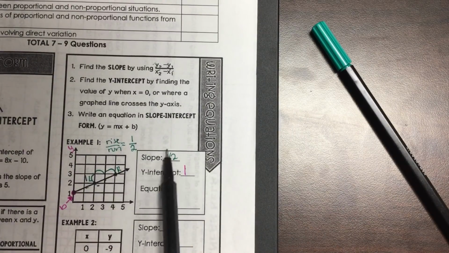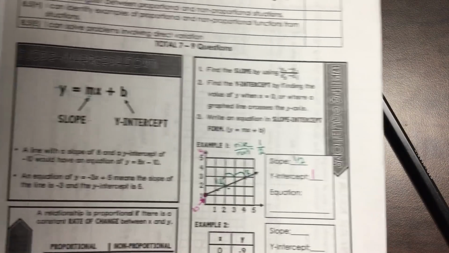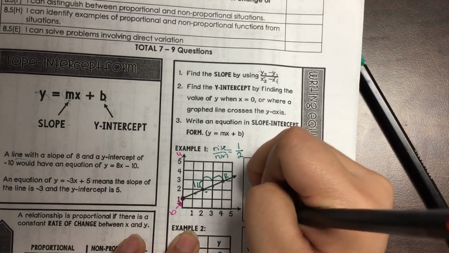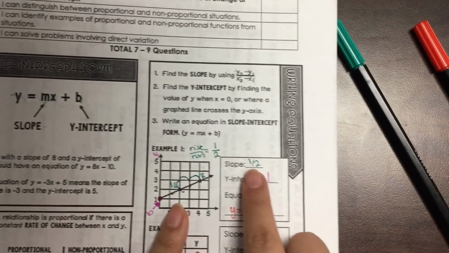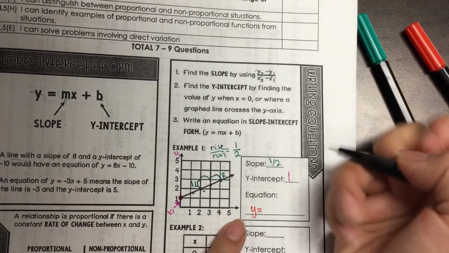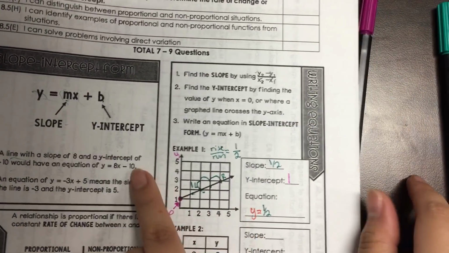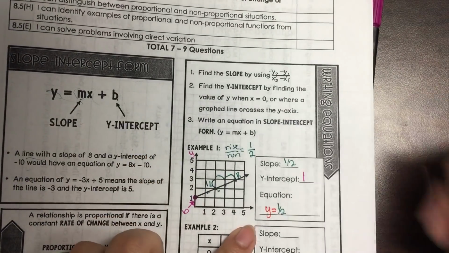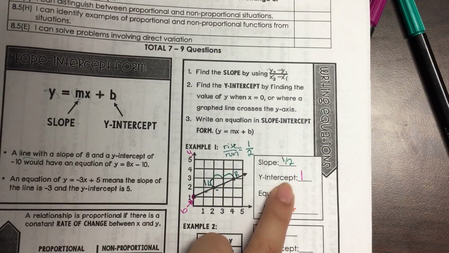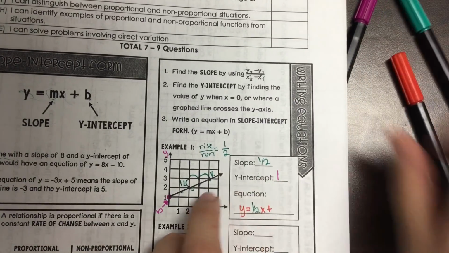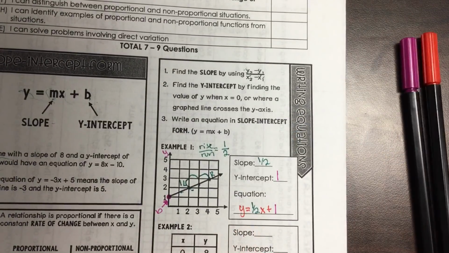Now we're going to use this and plug them into our equation, y equals mx plus b. So we're actually going to write our equation, y equals, and instead of m, I'm going to plug in 1/2. So we have 1/2 x plus b, or my y-intercept, is going to be right here, 1. So this is what my equation should look like.